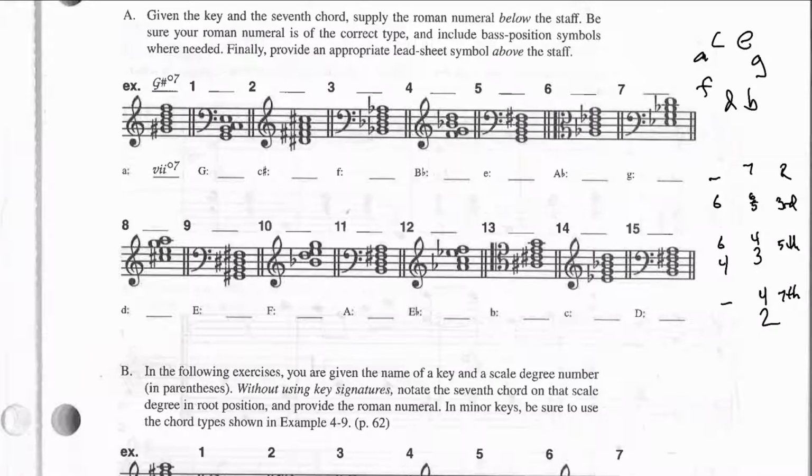All right, let's do some seventh chord stuff. Same things. Let's do number 4. It's got a nice inversion.